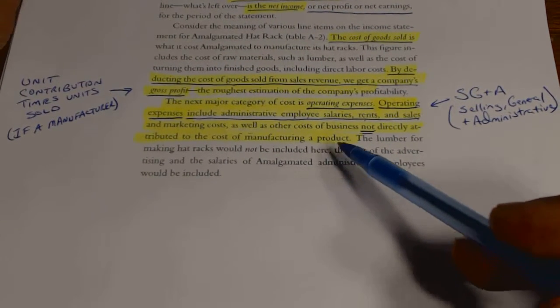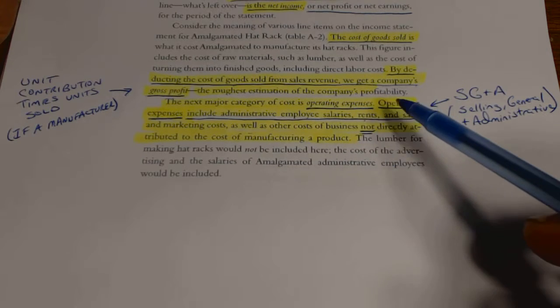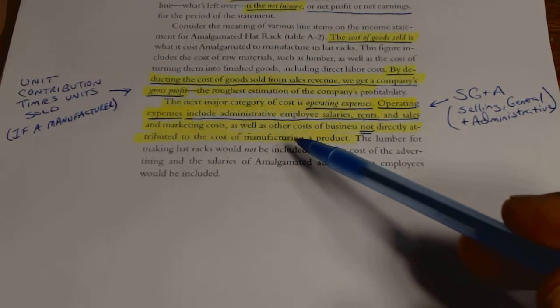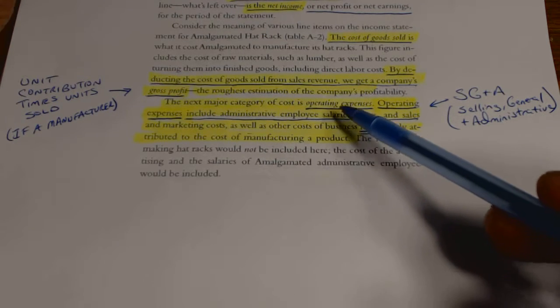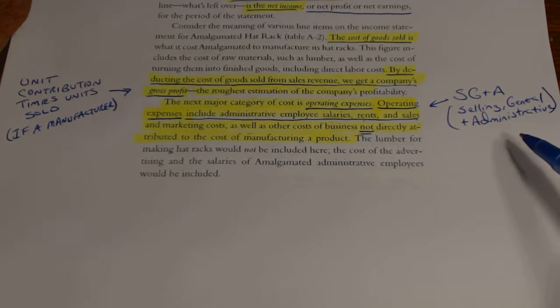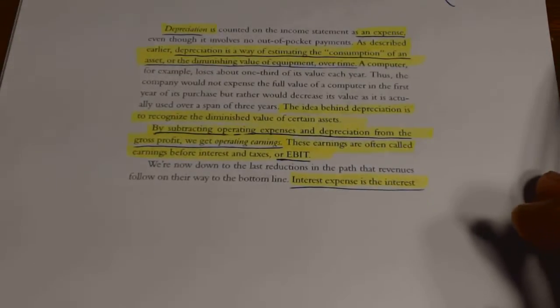So these do not directly go into the product. You need the rent paid, you need the administrative salaries, you need the sales and marketing, but they're not the actual cost of producing the product. So they're just what's called SG&A, selling, general, and administrative costs. It's overhead basically. And for the unit economics, it was known as expected period costs. So expected period costs, SG&A, overhead, operating expenses, they all mean the same thing. Okay?